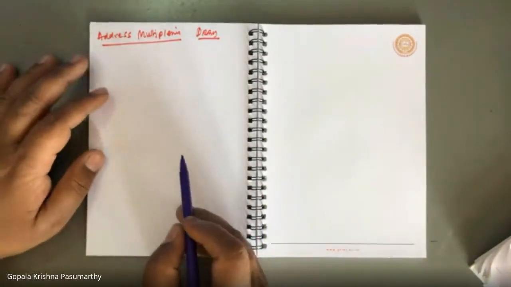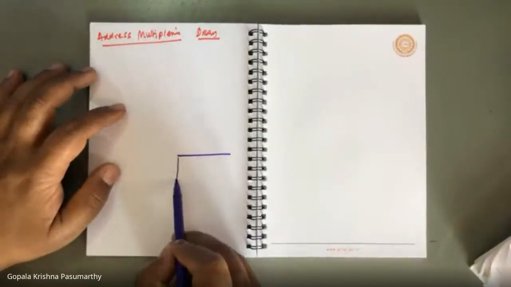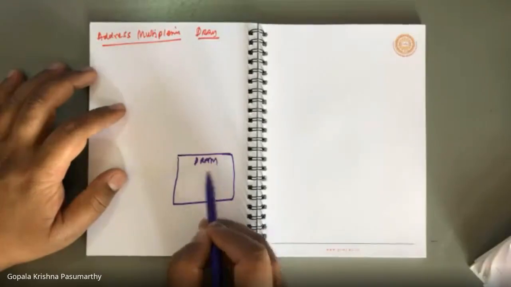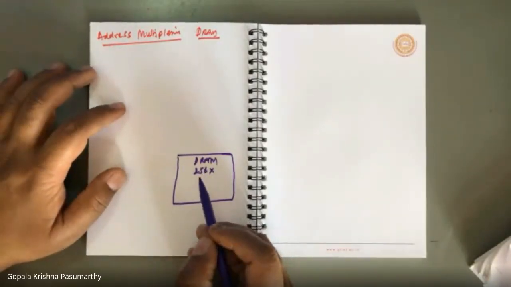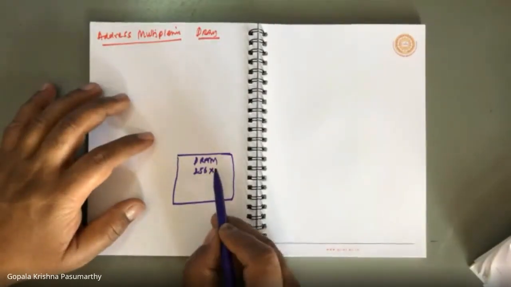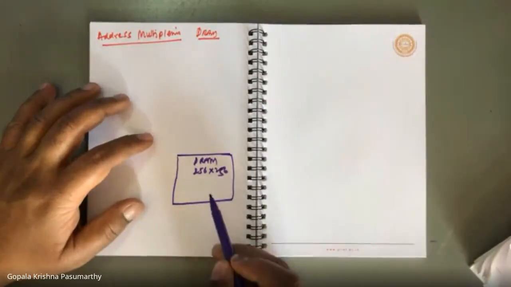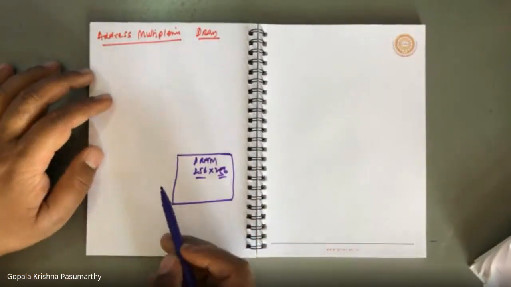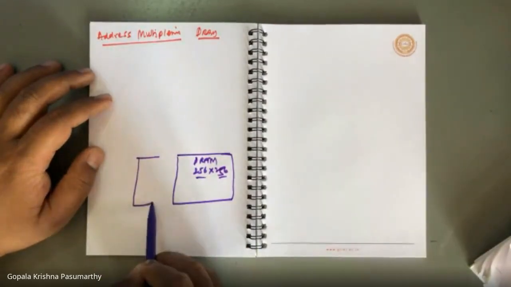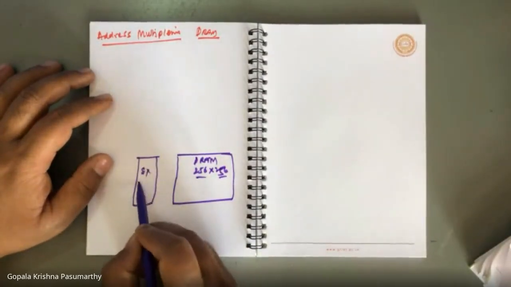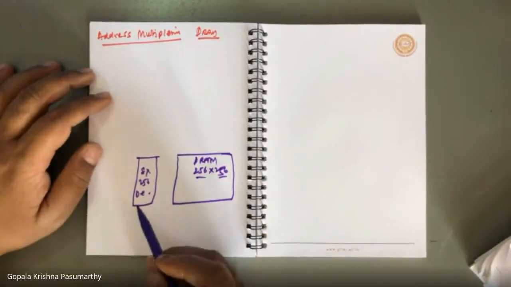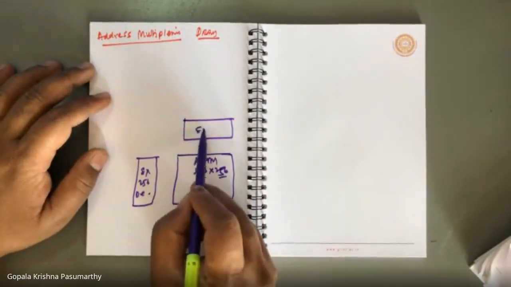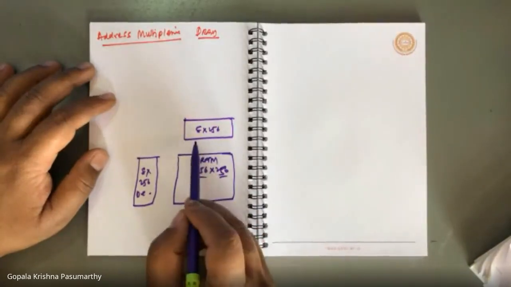In DRAM, for example, I have a dynamic random access memory of 256 by 256, meaning there are 256 rows and 256 columns. To design this, we need an 8 by 256 decoder for rows, and for columns also we need another 8 by 256 decoder.